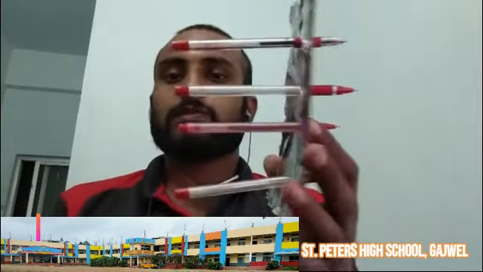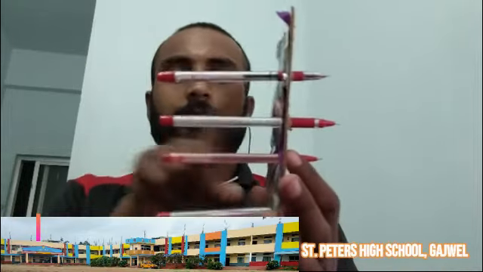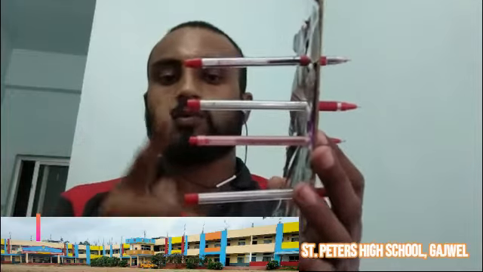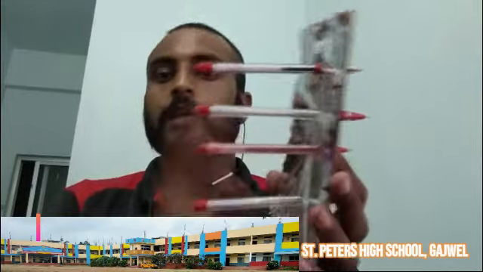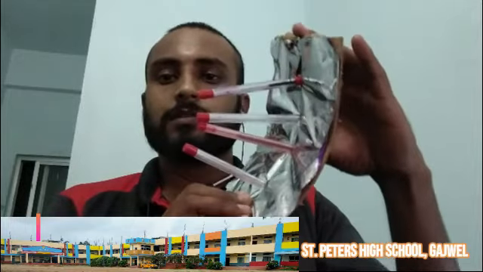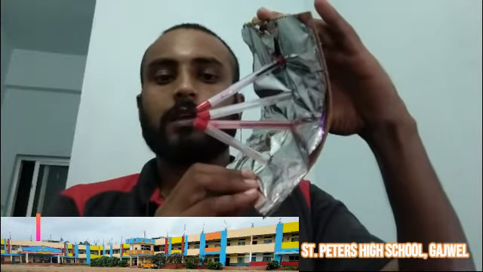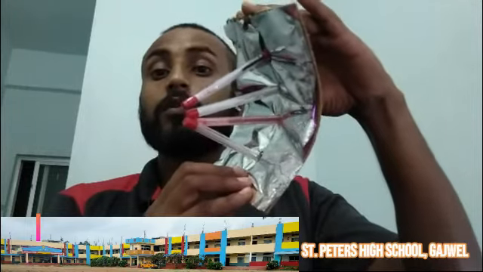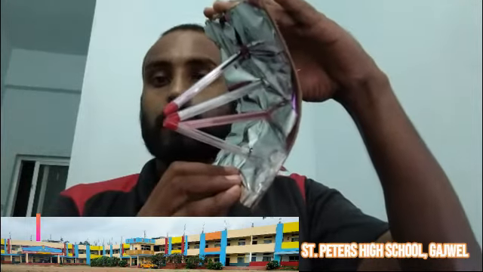Now the terms related to spherical mirrors. First of all, we will deal with the center of curvature. Suppose here for this plane I am keeping four normals, 1, 2, 3, 4, and this is the case of a plane mirror. Now if I make it into a curved surface, you can observe that these four normals are coming towards a point.